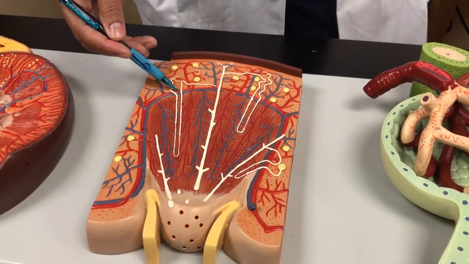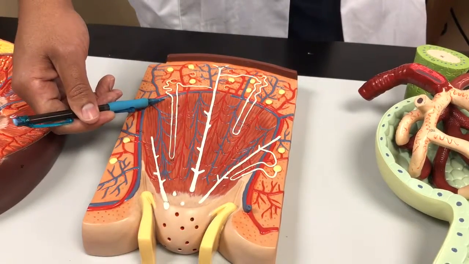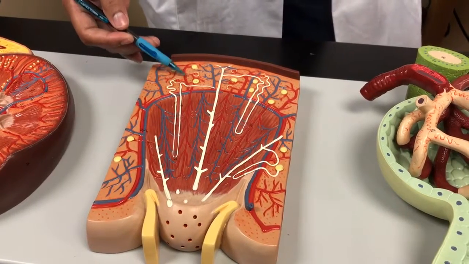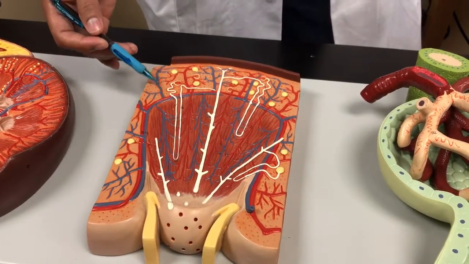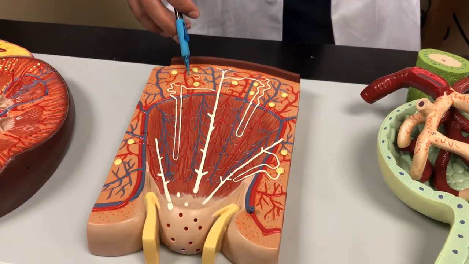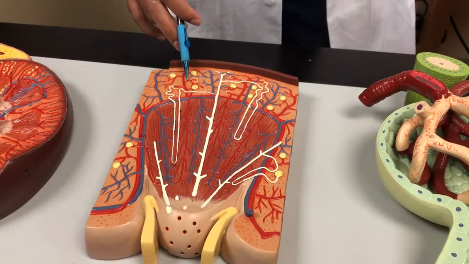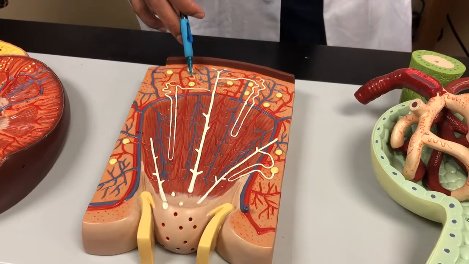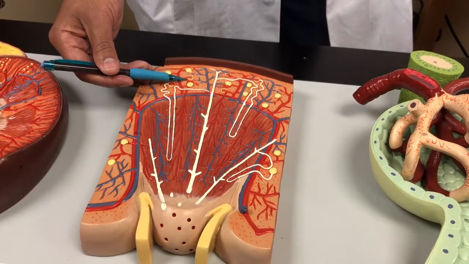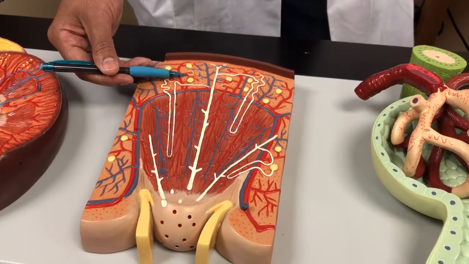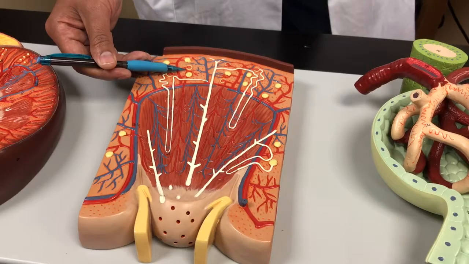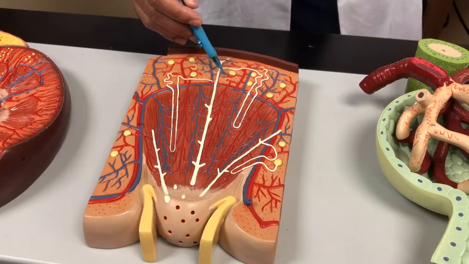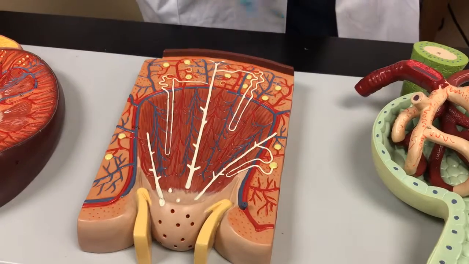Here's the arcuate artery in red. The arcuate vein runs with it. Cortical radiate artery, cortical radiate vein. Afferent arteriole coming off the cortical radiate artery. Glomerulus tucked inside of the renal corpuscle. Efferent arteriole here, allowing the remaining blood to exit the nephron. Peritubular capillary. This would also be an example of a peritubular capillary as well. Here would be another.